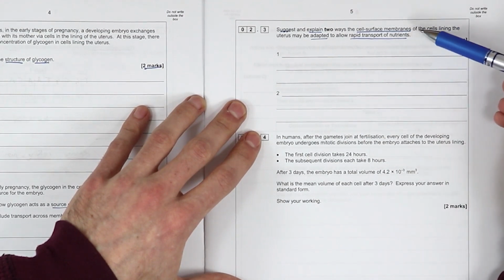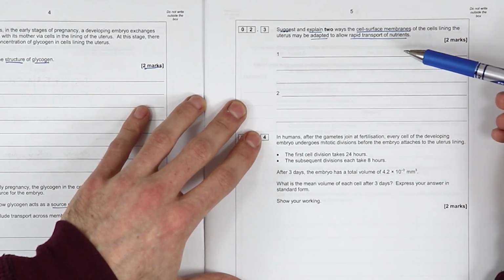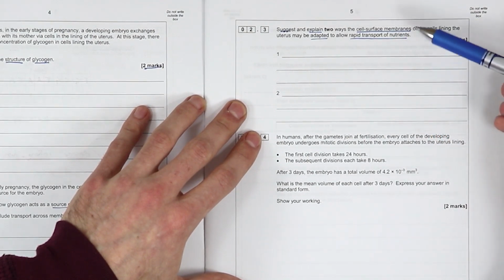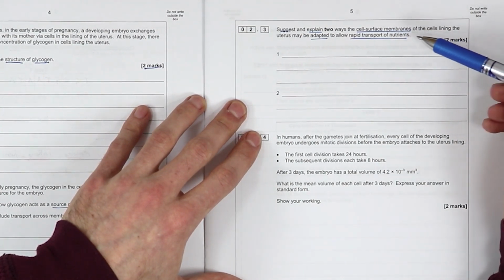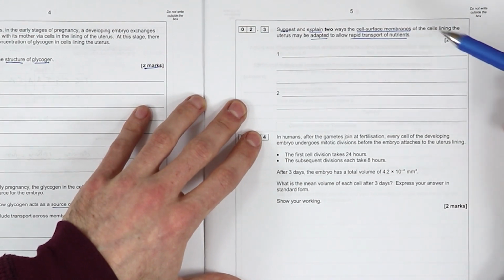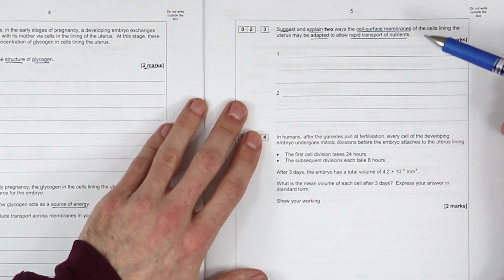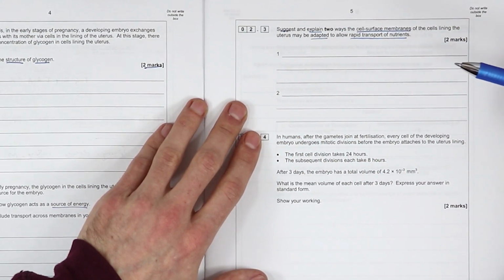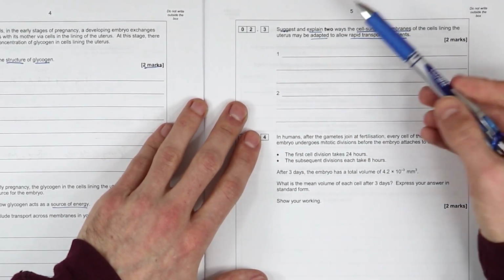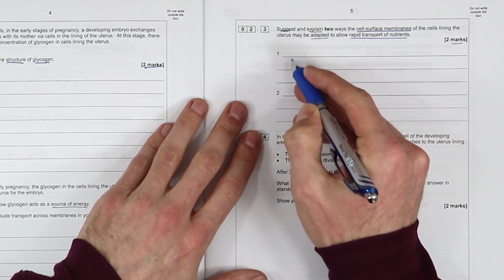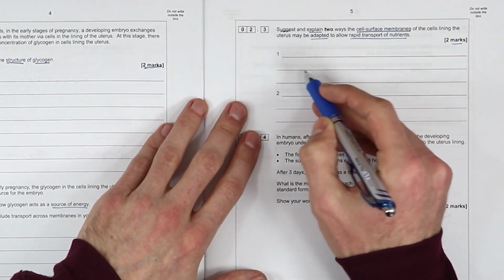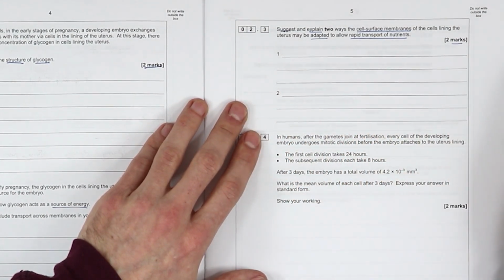So what features of the cell membranes are involved in transport, and how might they be adapted for transport of nutrients? Probably I would avoid water and osmosis and aquaporins here, because debatable whether water would be a nutrient. So nutrient, we've obviously got glycogen as reference from the previous part of this question. How's that get into cells, for example? For each marking point, you're going to have a suggest part and the explanation, the reason as to why that adaptation allows for the rapid transport of nutrients. So suggest and explain for each point.